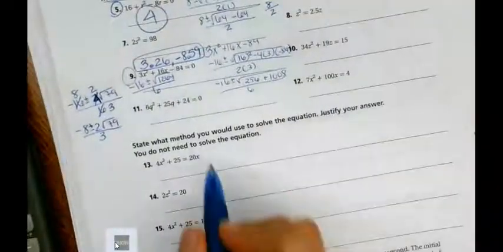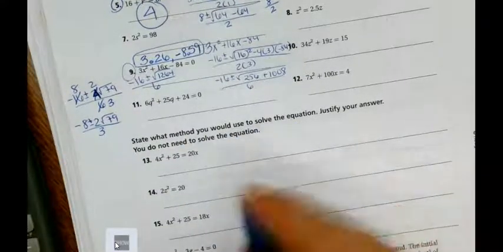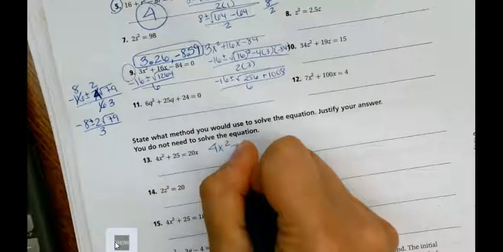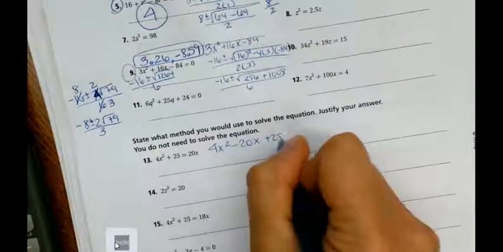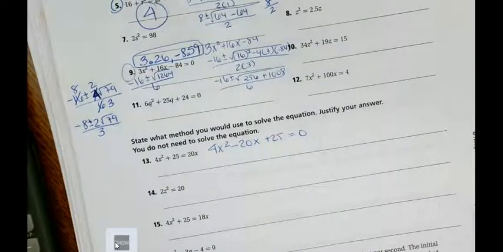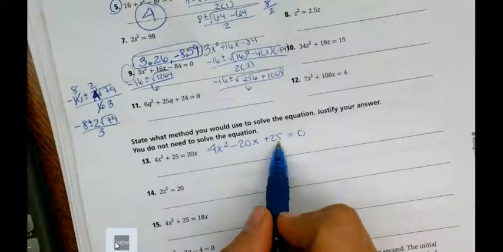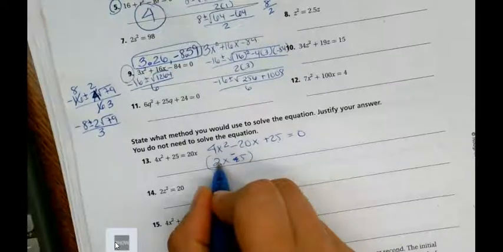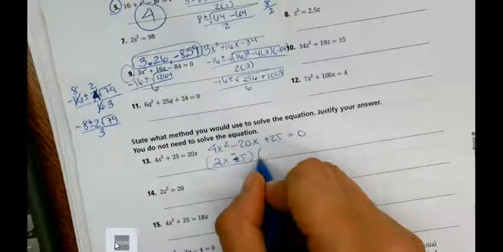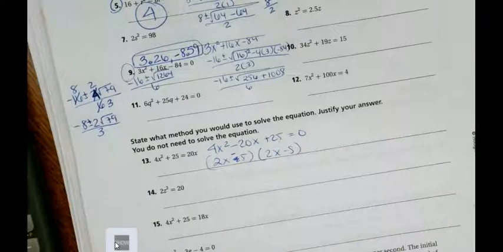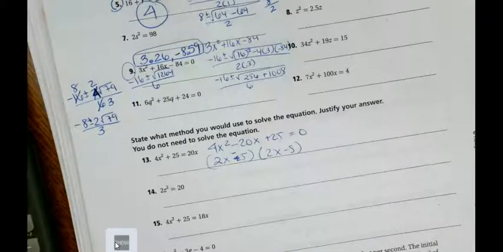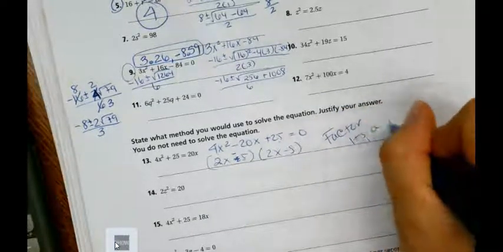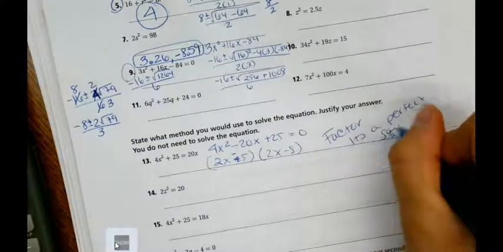State what method you would use to solve the equation. Justify your answer. You don't need to solve the equation. Okay, so if I had 4x squared minus 20x plus 25 equals 0, what would you guys use? Perfect square, minus 2 times 5 times 2 is 10, times 2 is 20. This is totally going to be a perfect square trinomial, right? I would just use perfect square trinomial. So I'd factor. It's a perfect square trinomial.